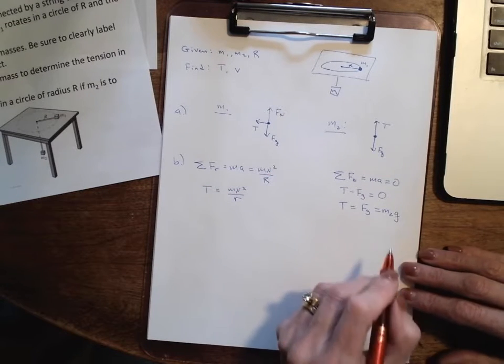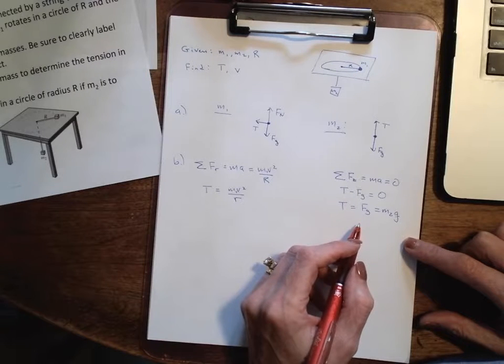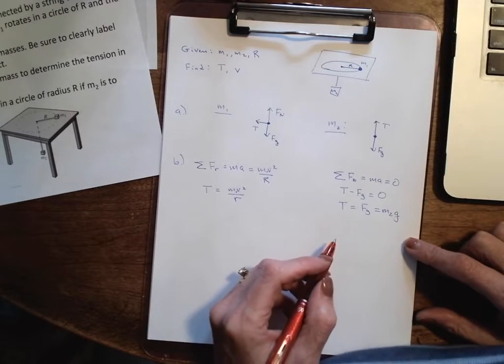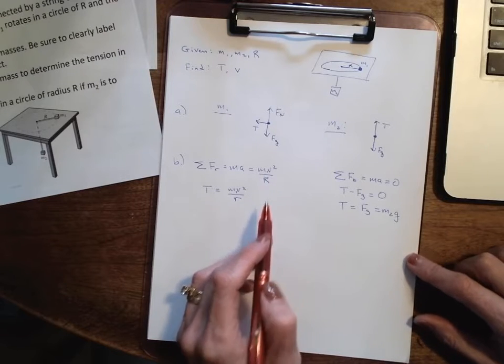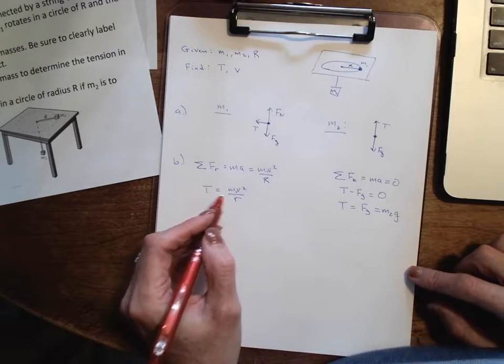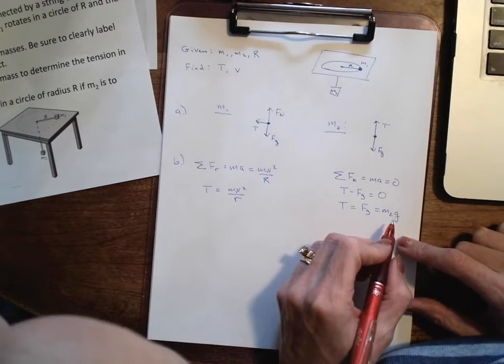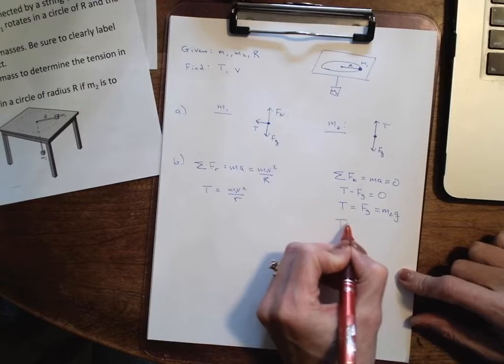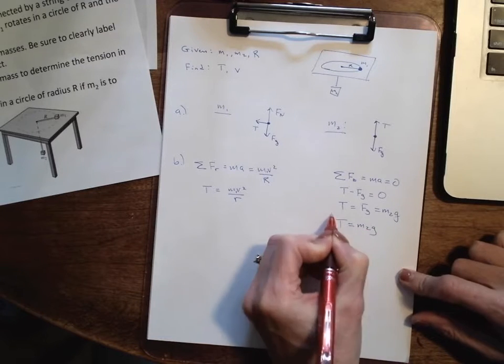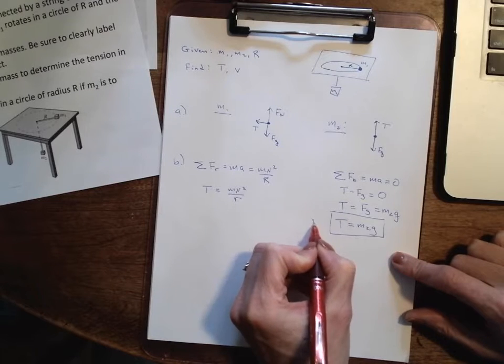I'm looking to determine the tension in the string, so if I want to solve for tension, I just know that tension is equal to M2g. So my tension is equal to M2g, and that's the first thing I needed to find. That's part B.